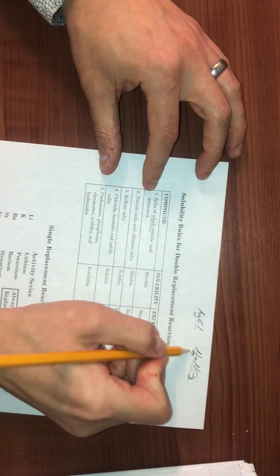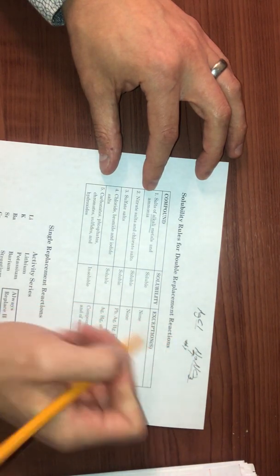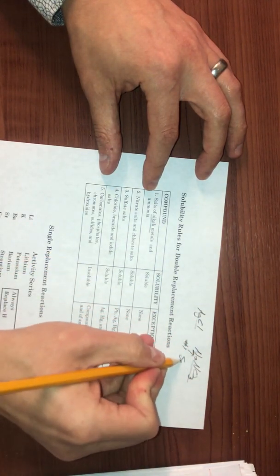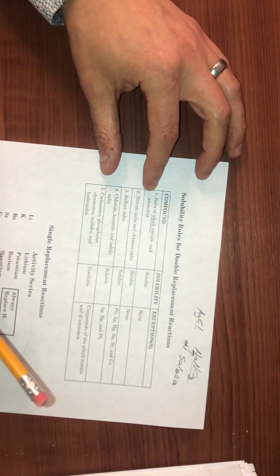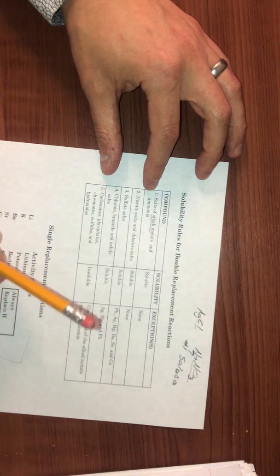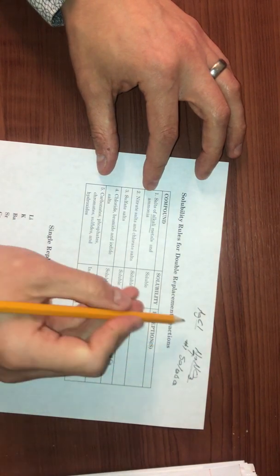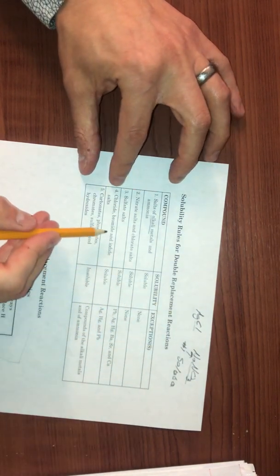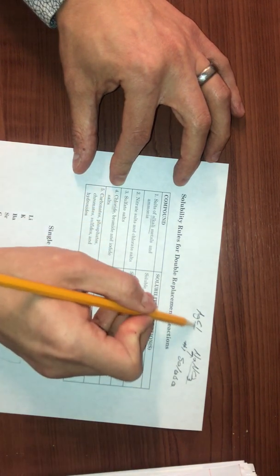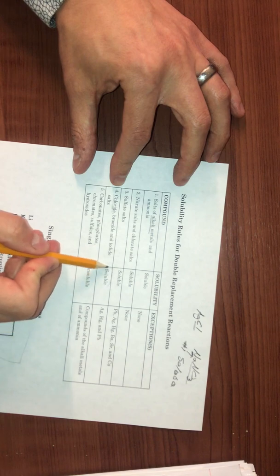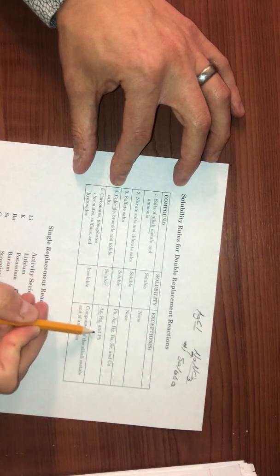So that means rule number 1 says that this is soluble. Soluble means aqueous, means it's not forming a solid. All right. But if we go down here to rule 4, it says chloride is generally soluble, unless it's with silver, mercury, or lead.